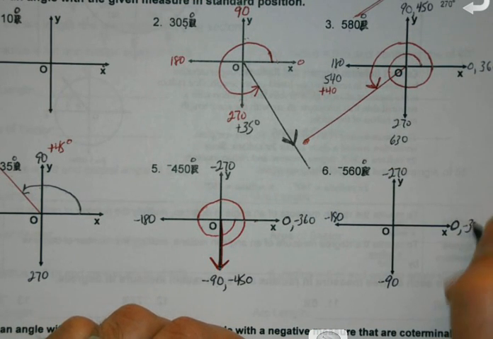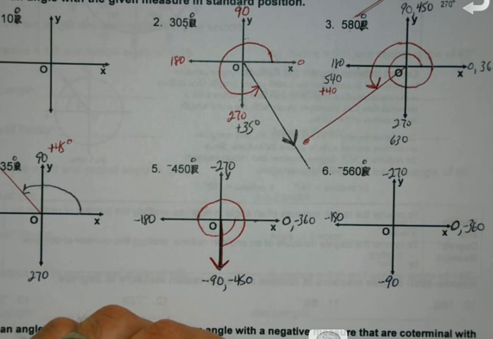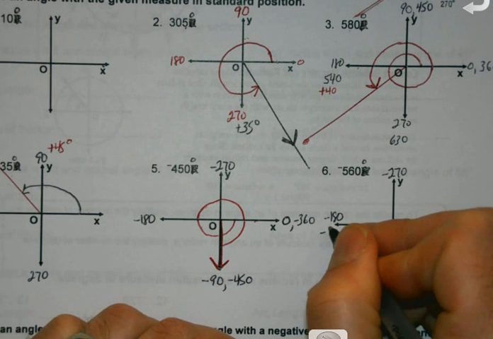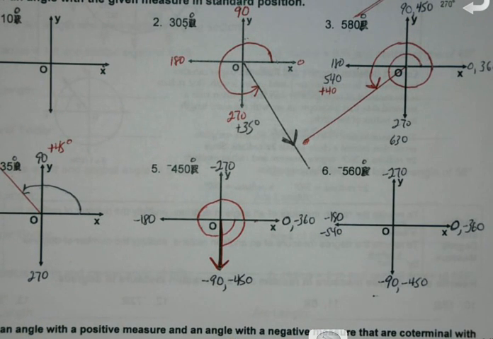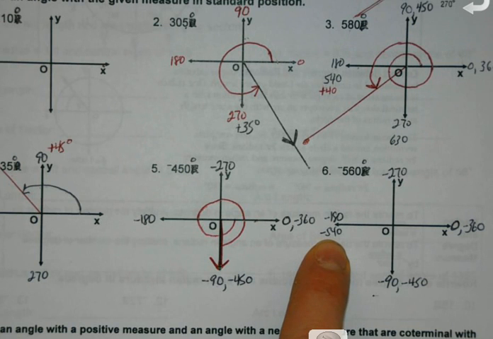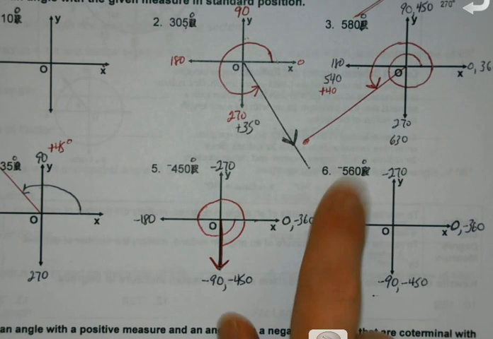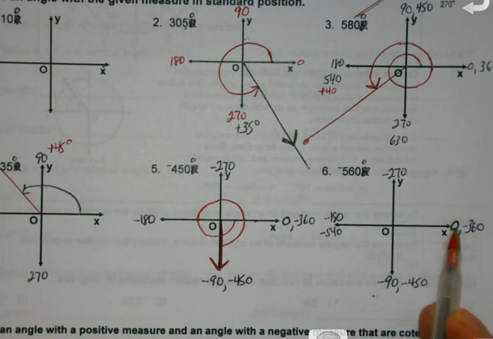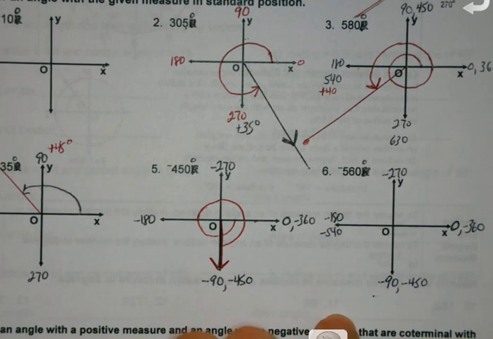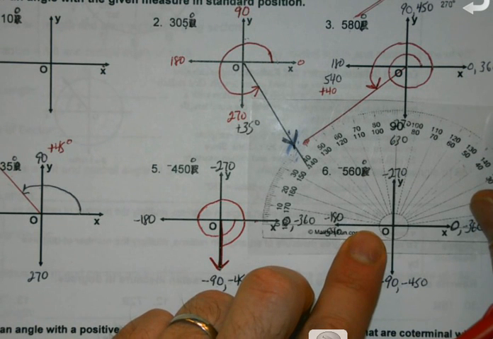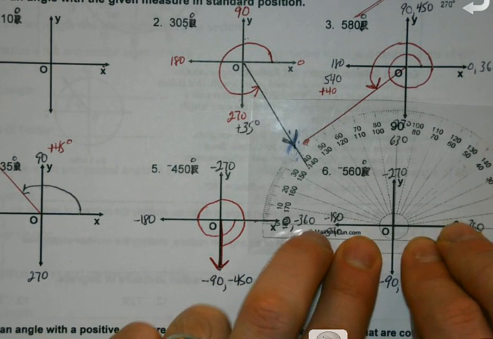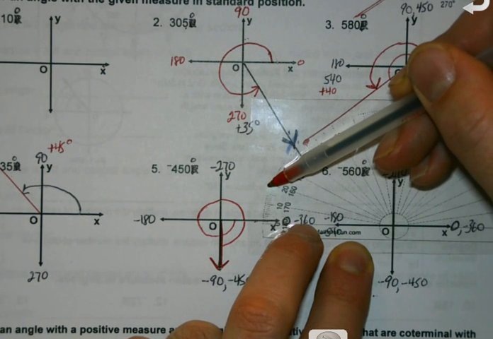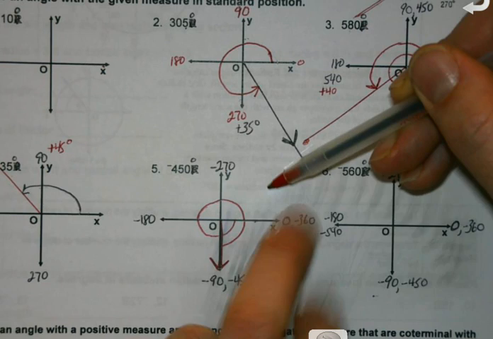And again, some of you may feel more comfortable labeling these every time. Some of you are like, I really don't need that, and that's fine. All right, so I've labeled far enough to notice that gets me to negative 540. I need to get to negative 560, so I need another 20 degrees. And since it's the x-axis I'm working with, and above it, get my guide in here, and I need an extra 20. So there's my 20. Just kind of hover with my marker here.